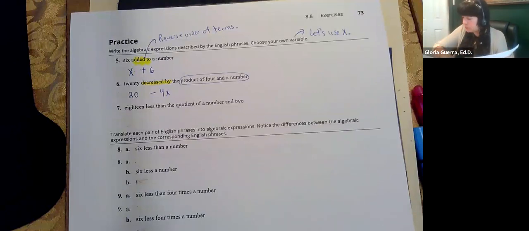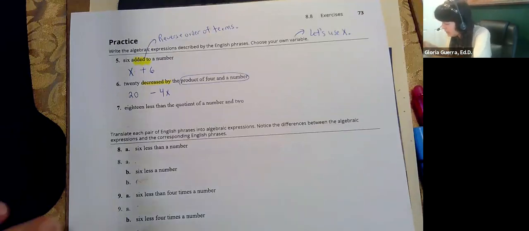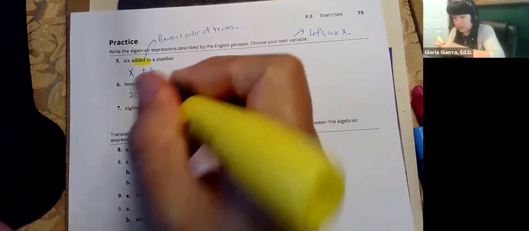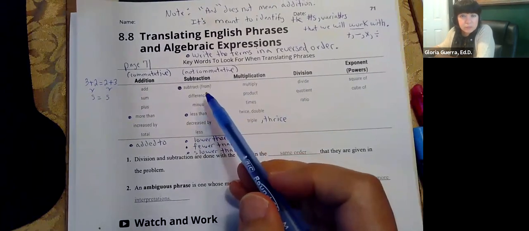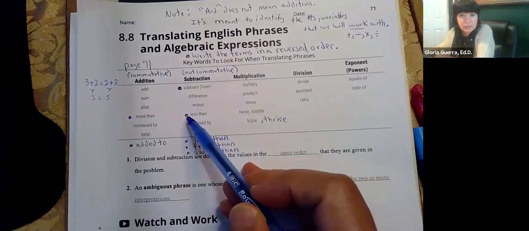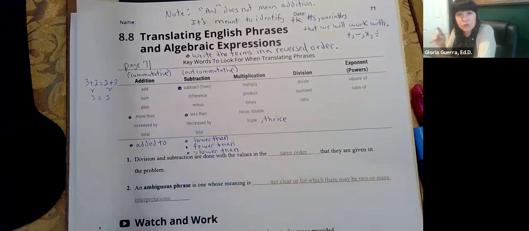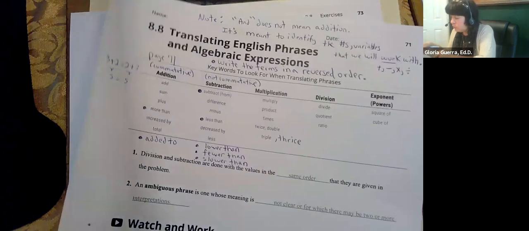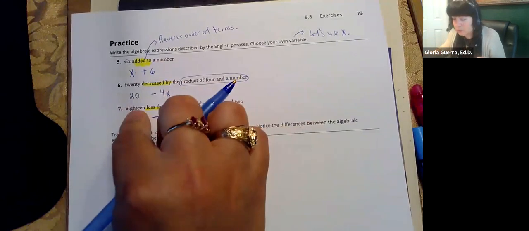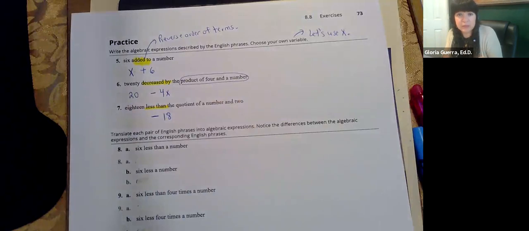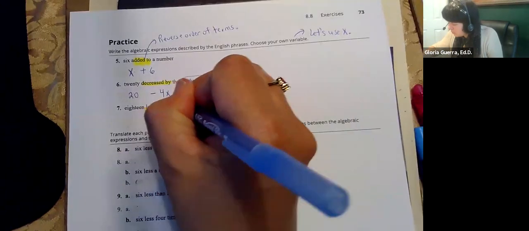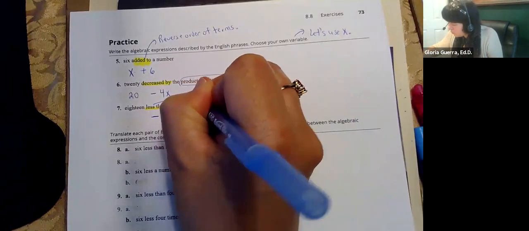Number 7, 18 less than. Less than is under subtraction. Here's less than. See how it's a bulleted item? So you're going to want to subtract in a reverse order. Less than means subtract, and then you want to put the 18 in the back. So this less than means reverse order.